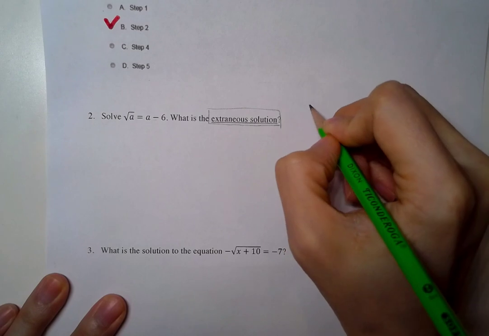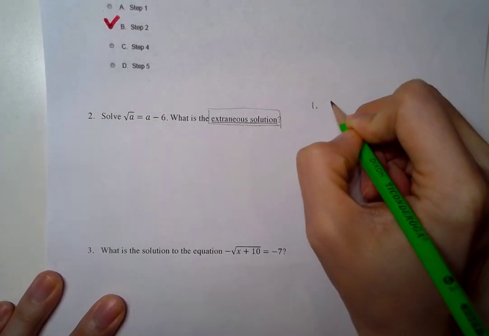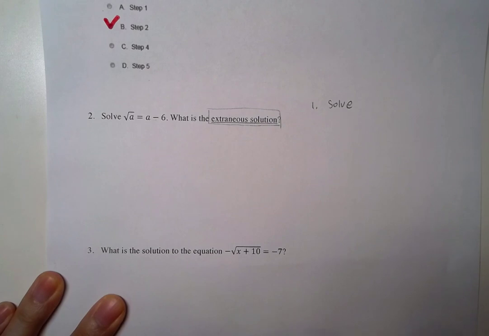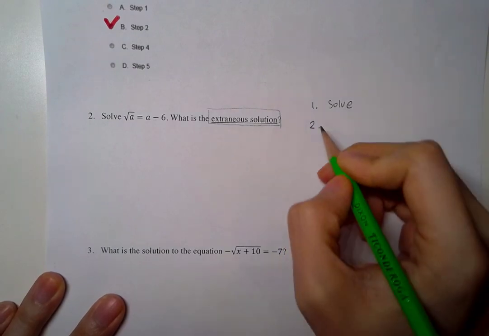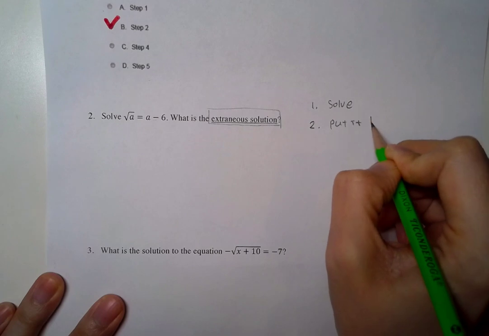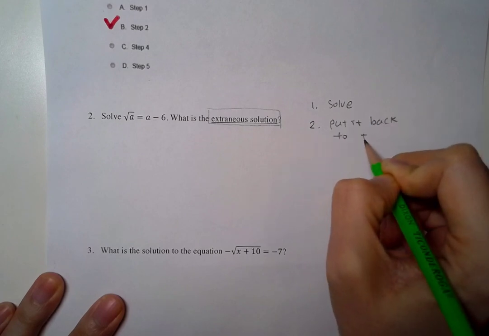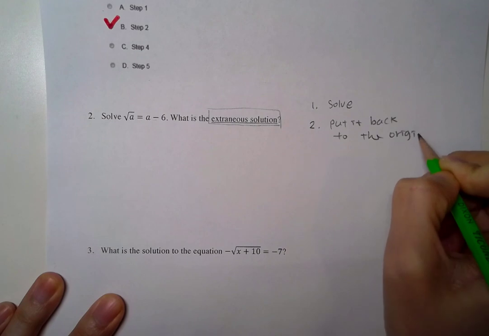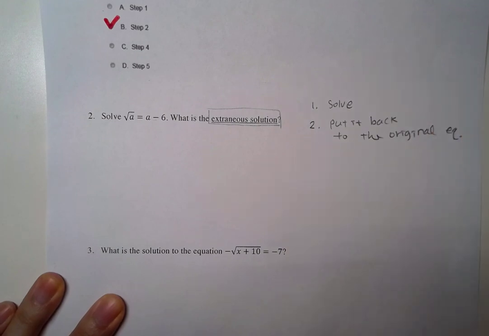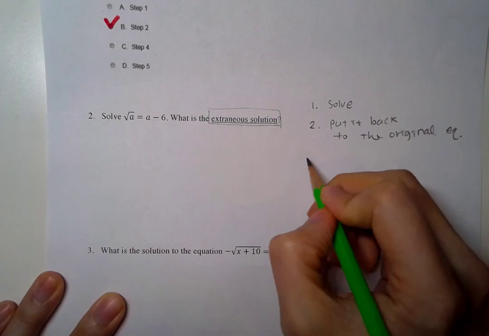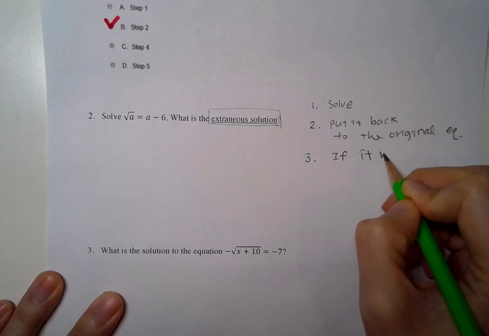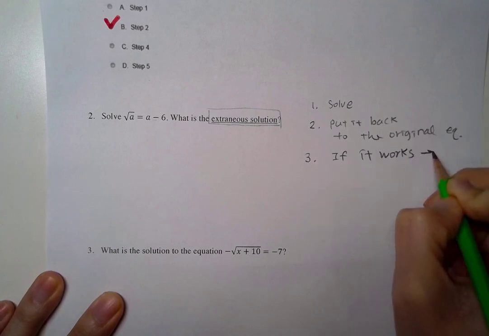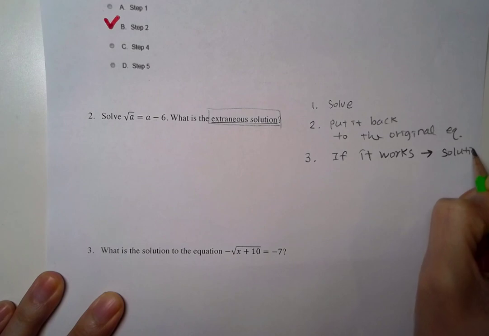So what I'm going to do is first solve the equation, right? Solve by squaring and then solve. Anyway, I'm going to get the A value, right? And after that, I need to put it back into the original equation. Put it back into the original equation. And if it works, then it's a solution.